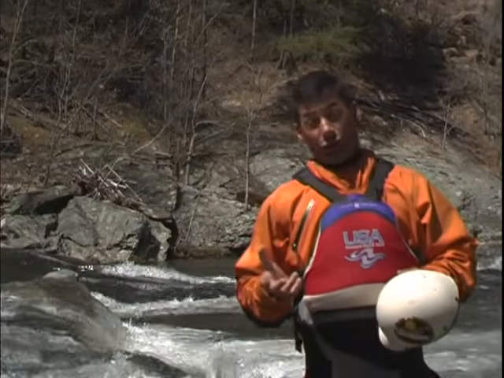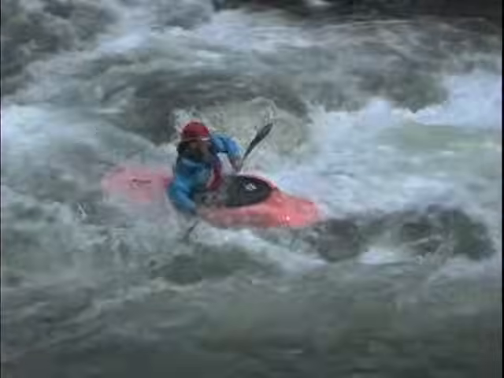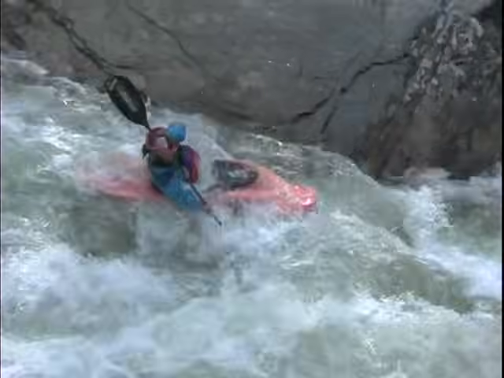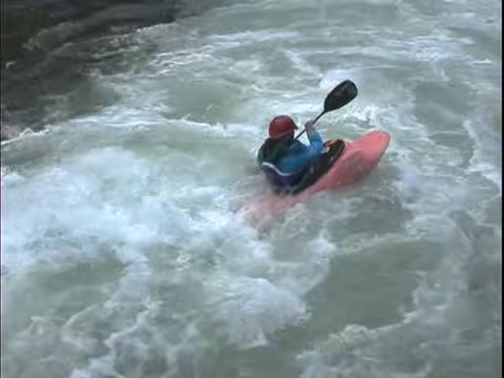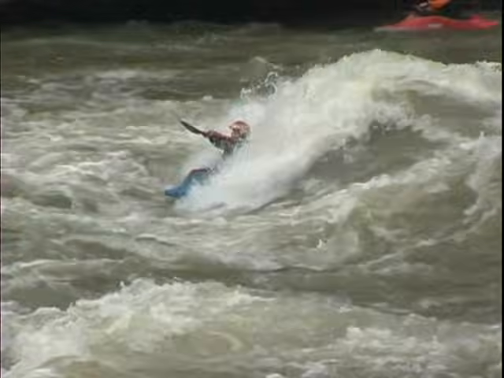The next feature I want to introduce you to is waves. Now, waves are an awesome part of river running. Waves are what make your boat bounce up and down. Waves are things that you can surf in the river. I mean, waves make kayaking unbelievably fun.